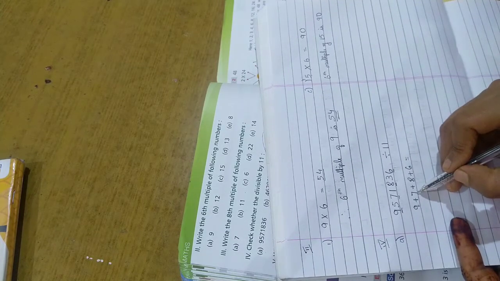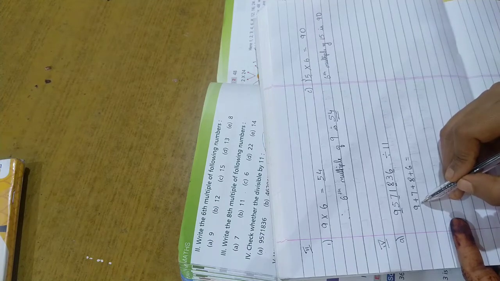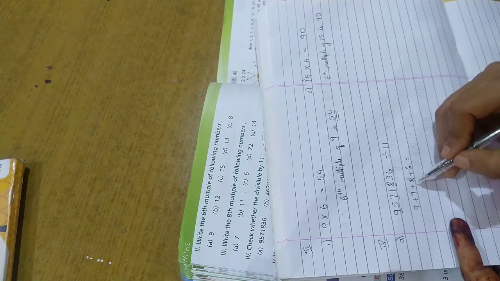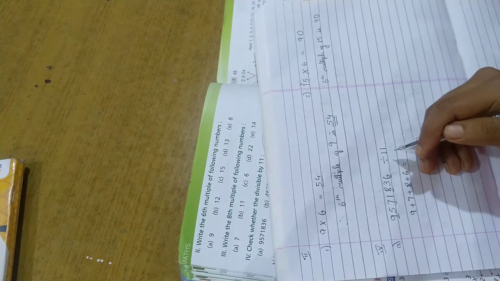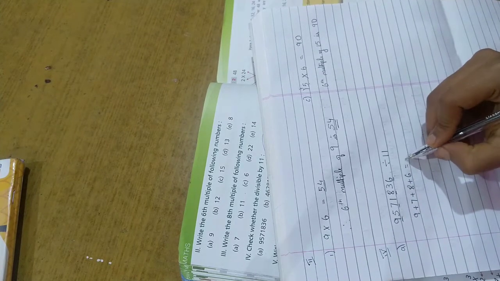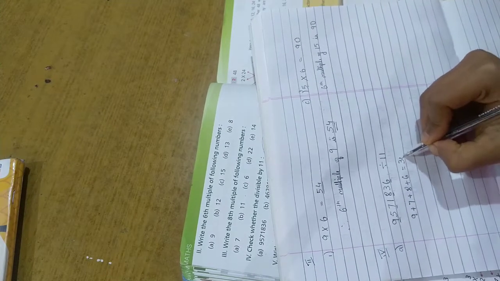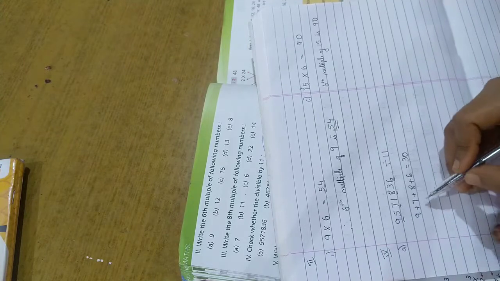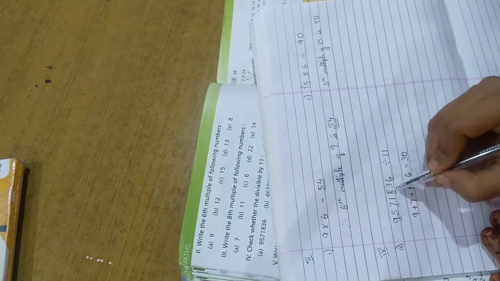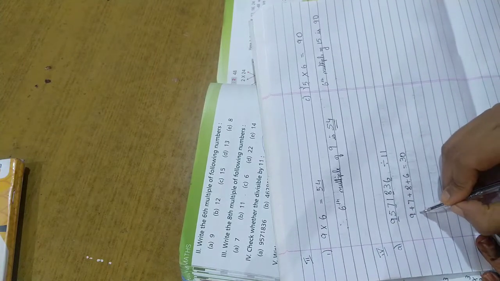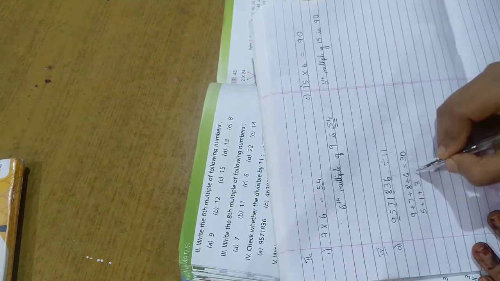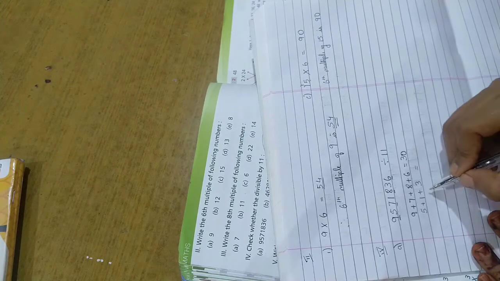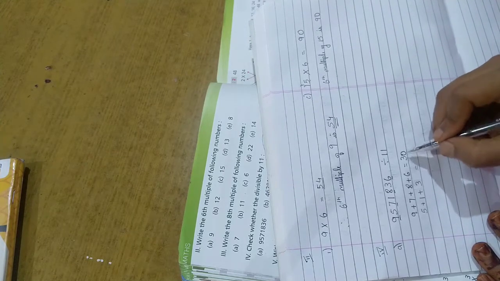9 plus 7 gives you 16. 16 plus 8 gives you 24. 24 plus 6, the answer is 30. Now let us take the numbers which are not underlined here: 5 plus 1 plus 3. Now add them all and check. You should get the same answer, 30.